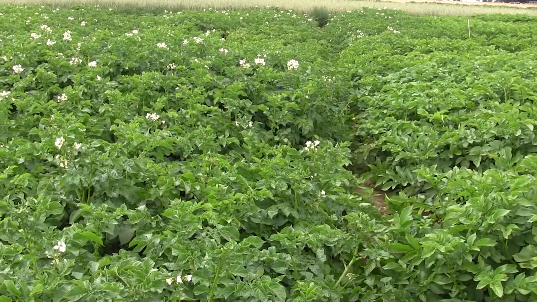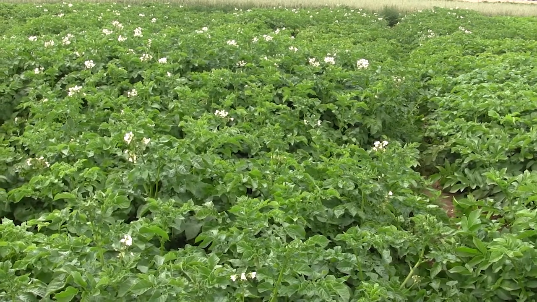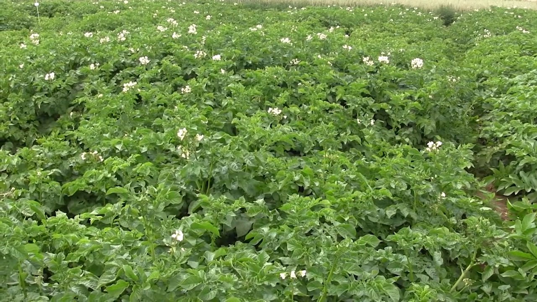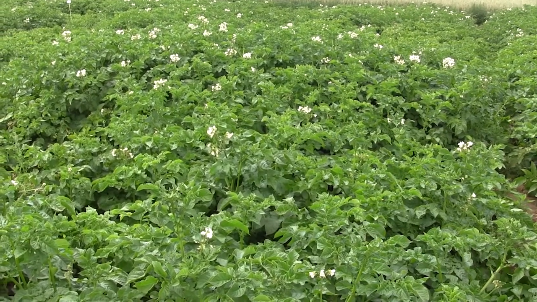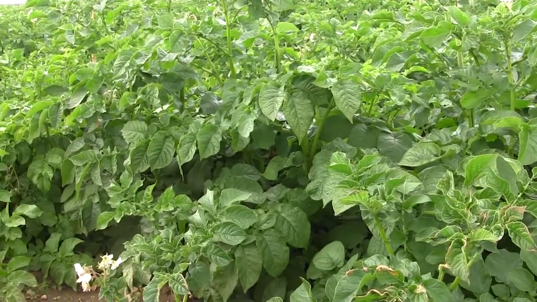It's now mid-July and the plots in the second planting have either reached or nearly reached 100% ground cover. There are some differences in canopy height between the different seed sizes, particularly in the variety we're looking at now. The stem count will be carried out at the end of the season, so I've no results for you yet.